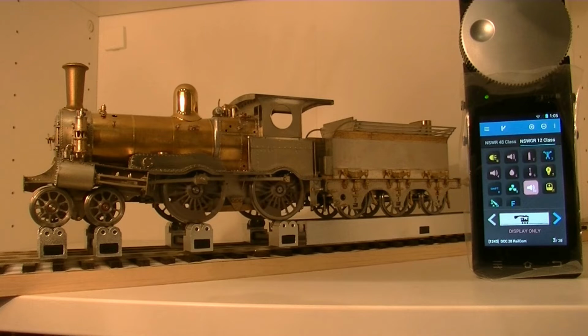So that's a demonstration of the manual cylinder cocks. It gives you a little bit more realistic operation, and that way you don't have the cylinder cocks playing every single time you want to make a move, especially during shunting.